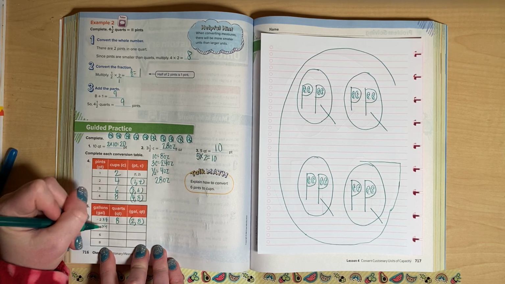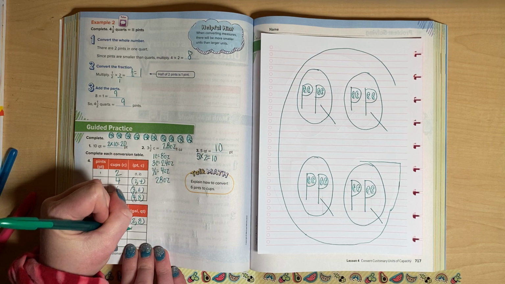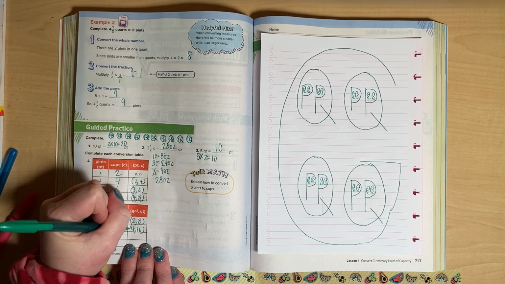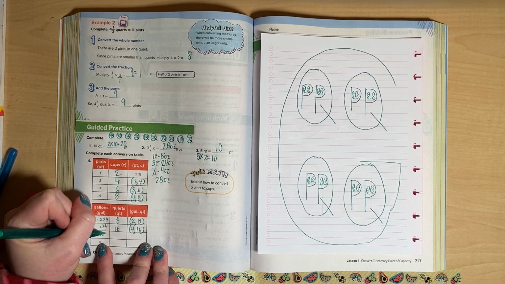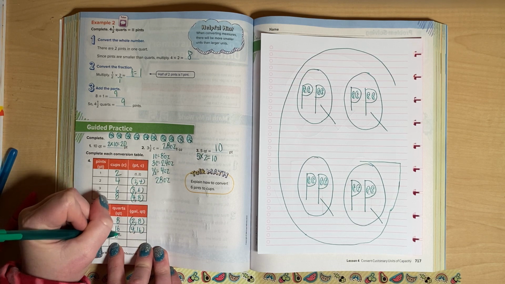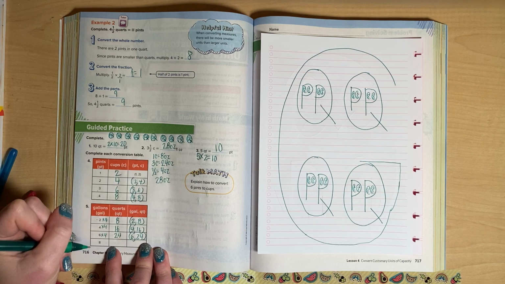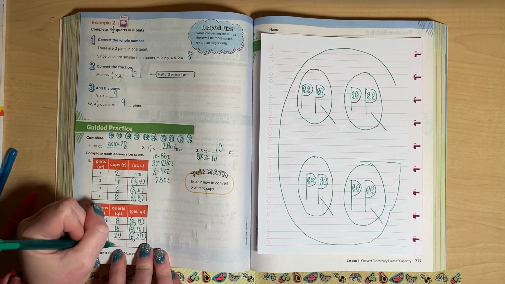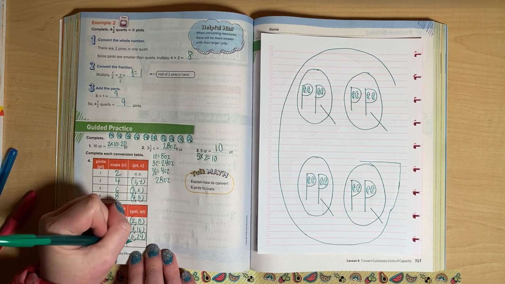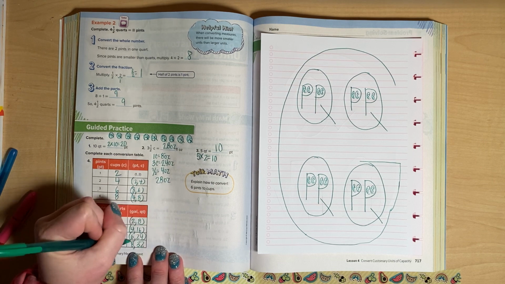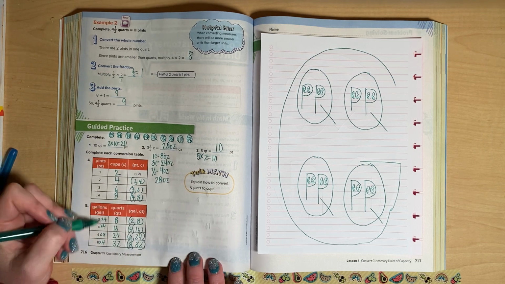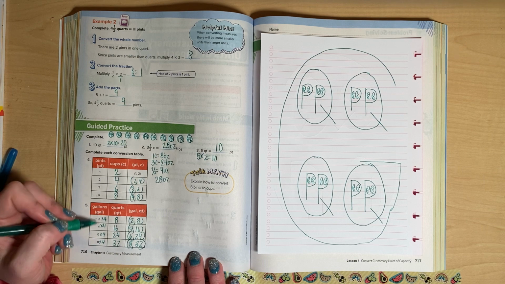So 4 times 4 is 16, so that's going to be 4, 16. 6 times 4 is 24. So we're going to have 6, 24. 8 times 4 is 32. So we're going to have 8, 32.